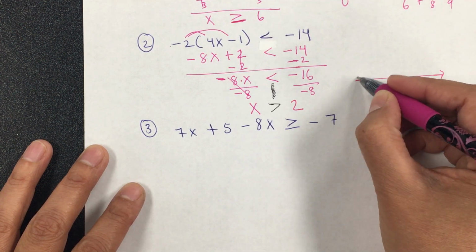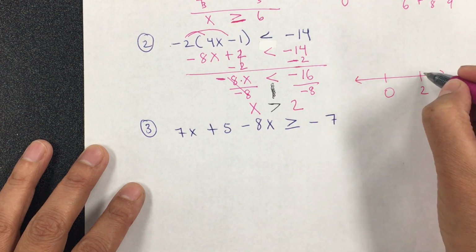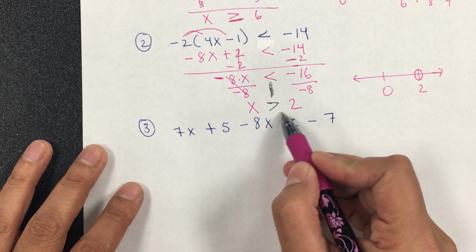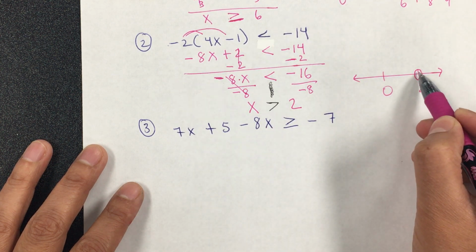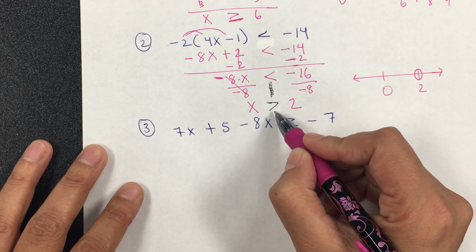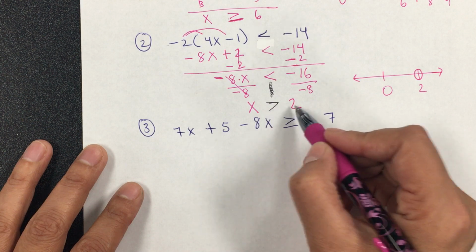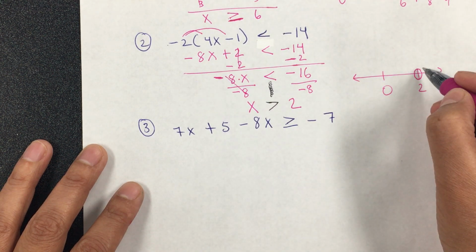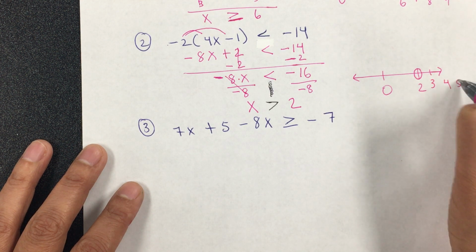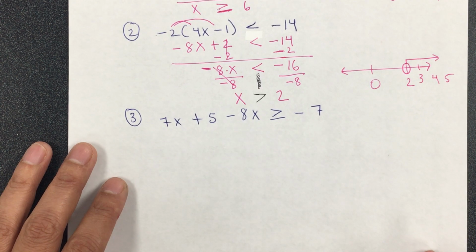For my graph, I put 0, I put 2. This is where my circle is going to be. I don't have a little pencil, so I cannot close the circle. I cannot shade in the circle. It just means x is greater than 2. It does not include the 2. And what is greater than 2? Well, we have 3, 4, 5, etc. So that means that my arrow is going to go in that direction.